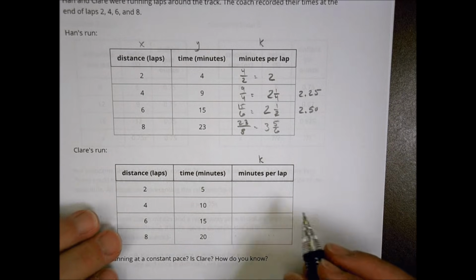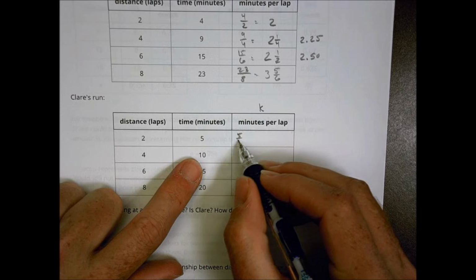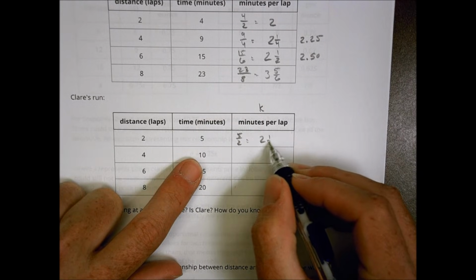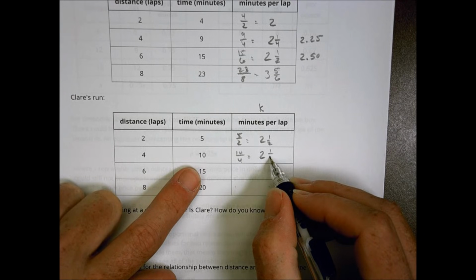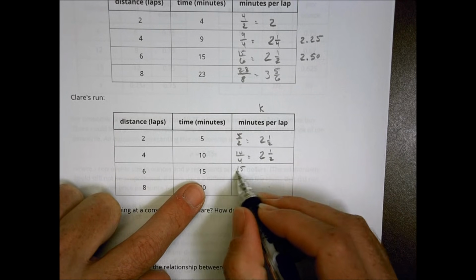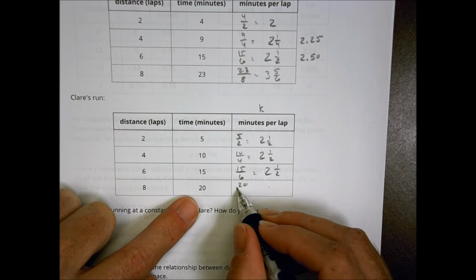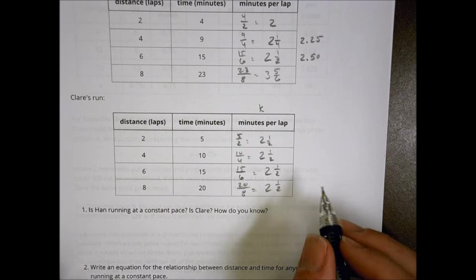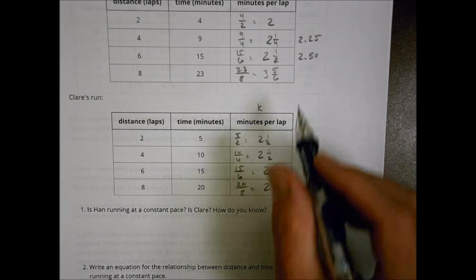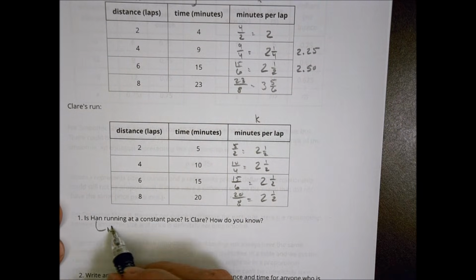When I look at Claire's information, we have 5 over 2, which is 2 1/2. We have 10 over 4, which is 2 1/2. We have 15 over 6, which is 2 1/2. And we have 20 over 8, which is also 2 1/2. So, is he running at a constant pace? We would probably say for Han, nope, it's not.